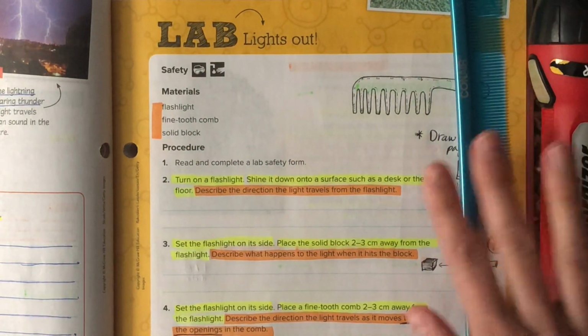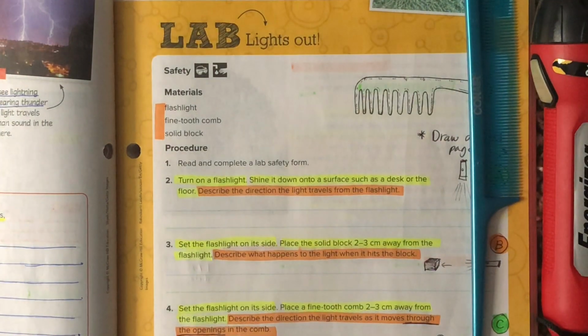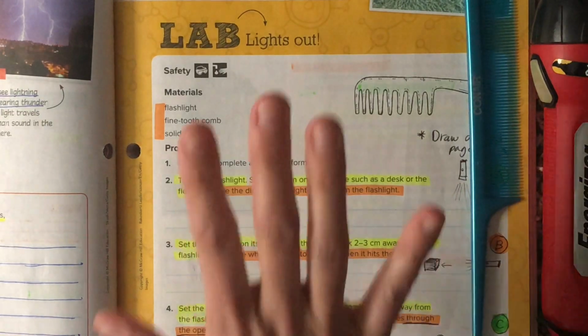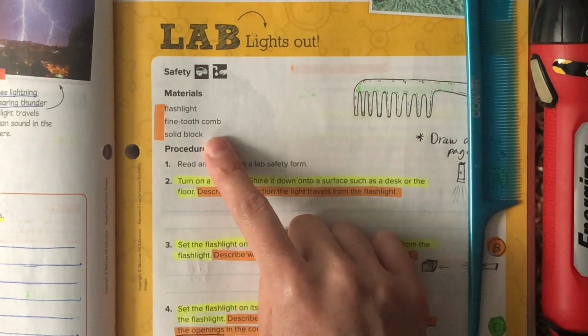So a flashlight, comb, and then it says a solid block. All I got was just a shoebox. So something that's solid that you can't really see through. Any sort of box is fine. If you want to, hit pause and go make sure you have these supplies before we move on.